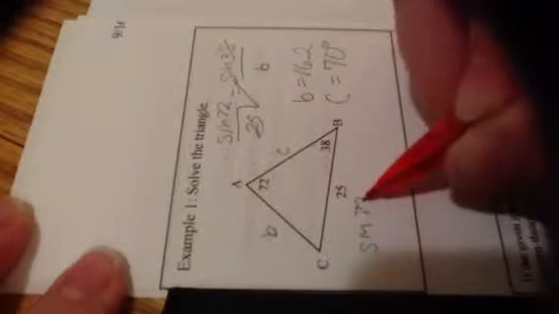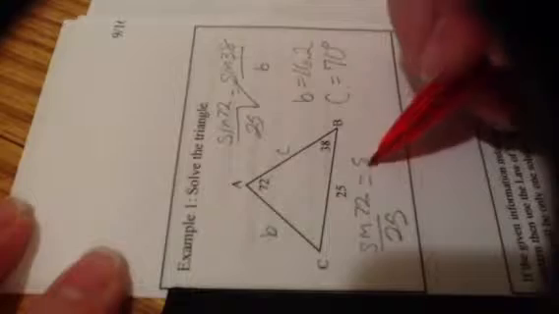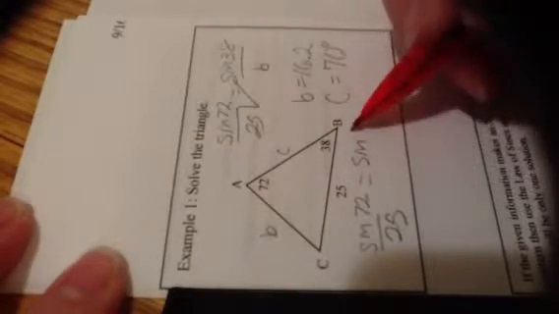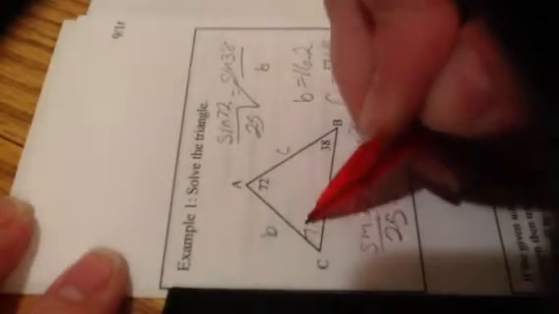Sine of 72 over 25 equals the sine of 70 degrees, because big C is 70, over little c, the side across from it. So times and divide. Sine 70 times 25 divide by sine 72. And you get 24.7.